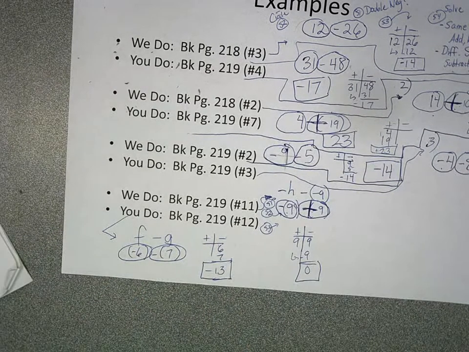Okay? The F isn't negative. I don't know. My book says F equals negative 6 up in the directions. Yes. The directions. F equals negative 6. Okay, guys. Other questions?